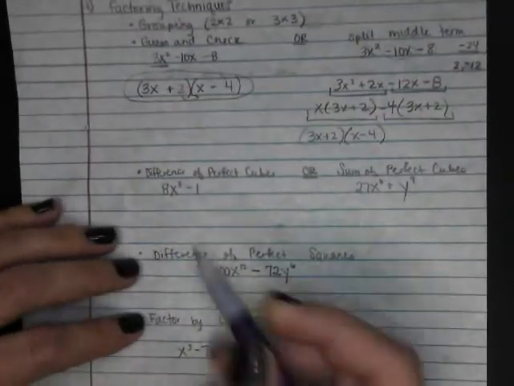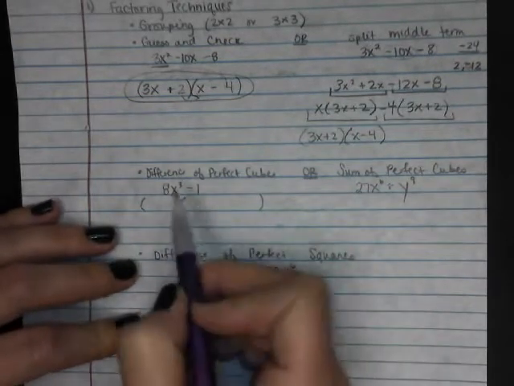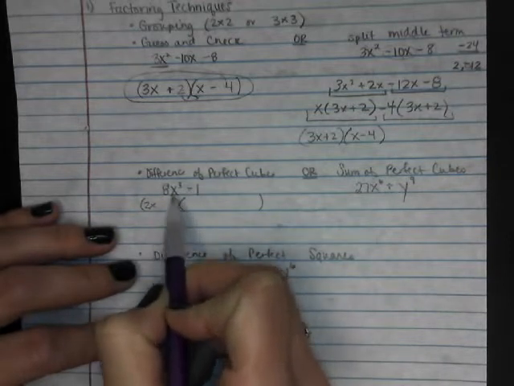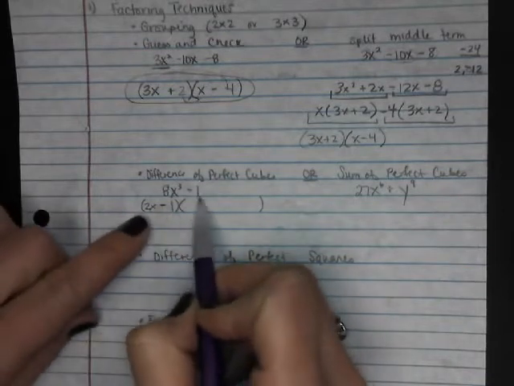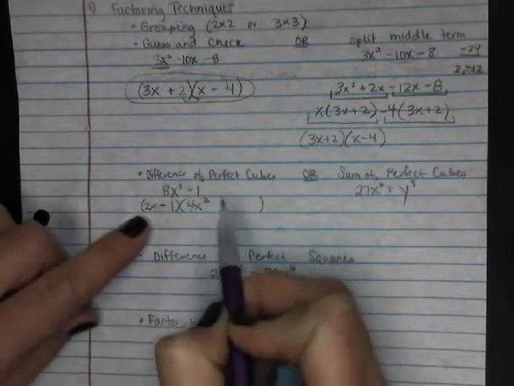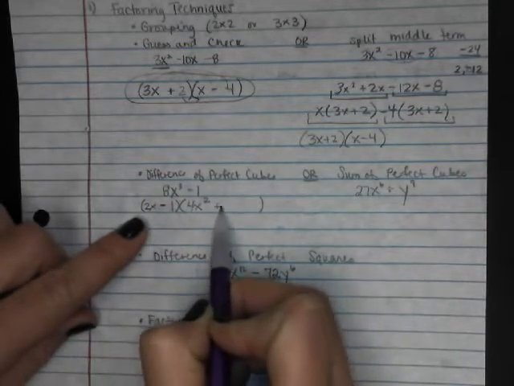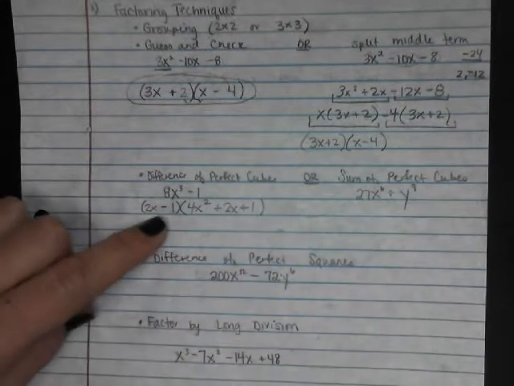Okay? Difference of perfect cubes, really quick, it's just a binomial times a trinomial. You just kind of have to know the rule. Cube root of this is 2x. Cube root of this is 1. If this is minus, this is minus. When you move over here, your first term is this one squared. Your middle term is these two multiplied together, but flip the sign, so plus 2x. And your last term is that squared, so it's always a positive.